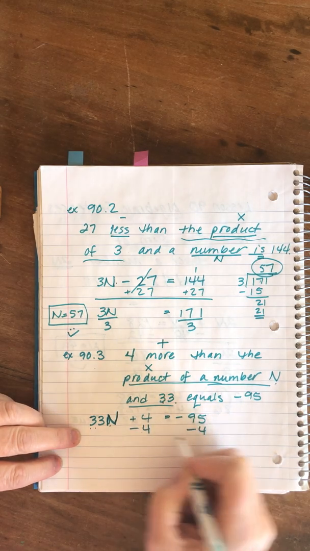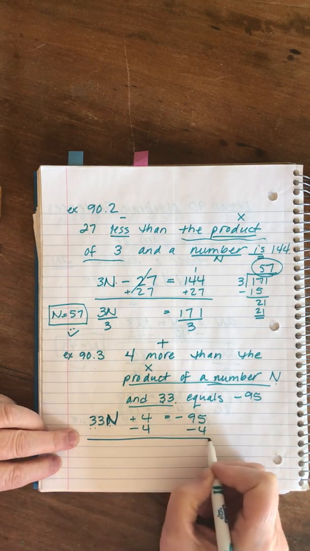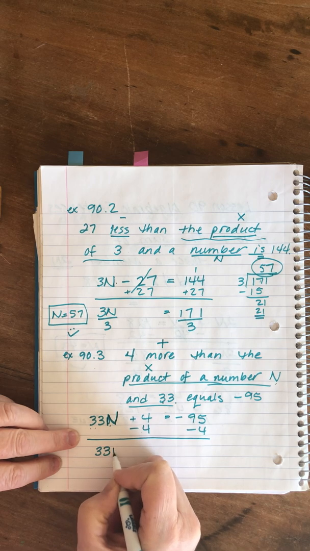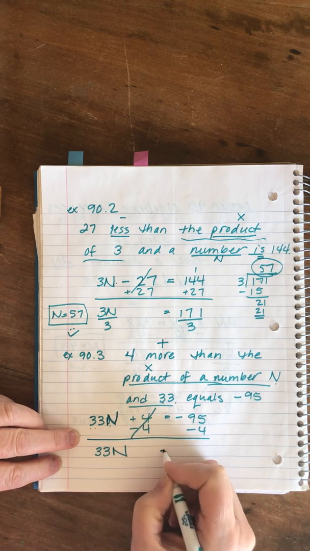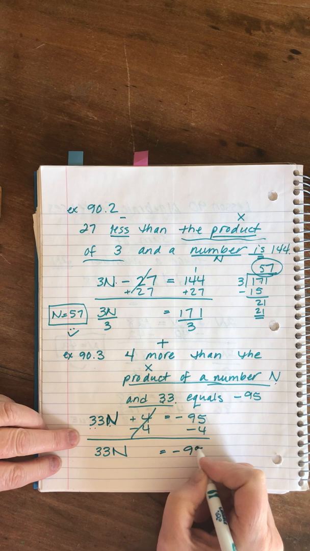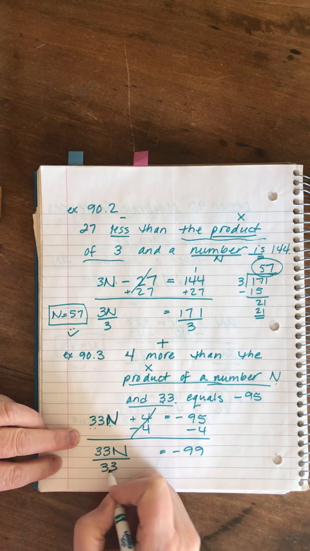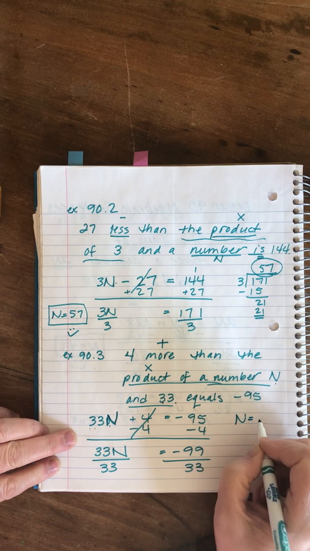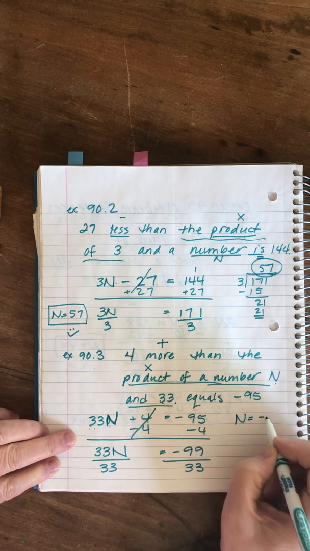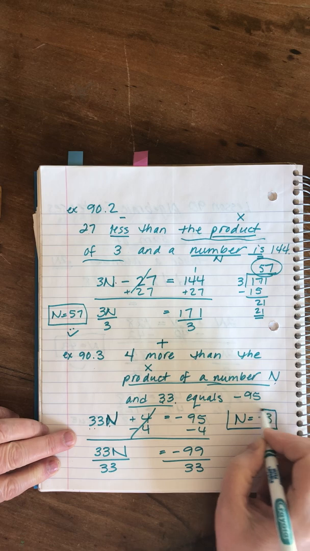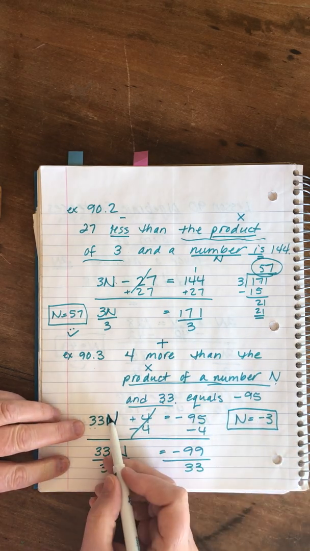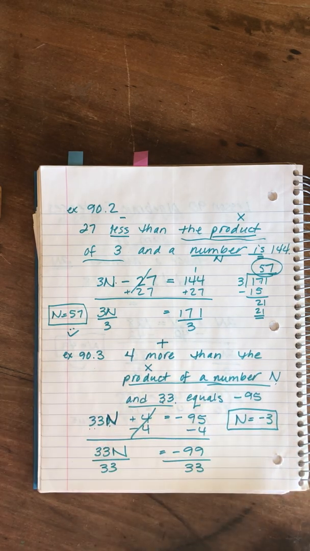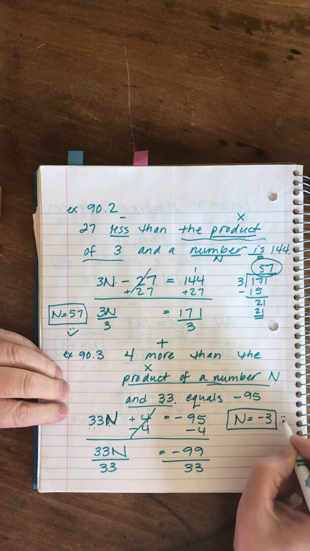Okay, so this is now our algebra. Subtract 4 to swim that fish over there. 33n cancels, equals, oh look, minus 99. John is a buddy and a pal. So our number equals minus 3. Again, if we so desired, we could plug minus 3 in here and it would work. You don't have to do that. John does not ask you to do that. Just know that it will always work. Yay, that's the right answer.